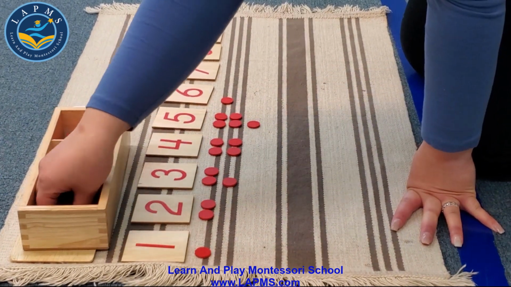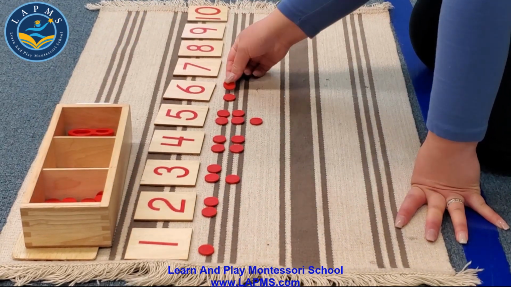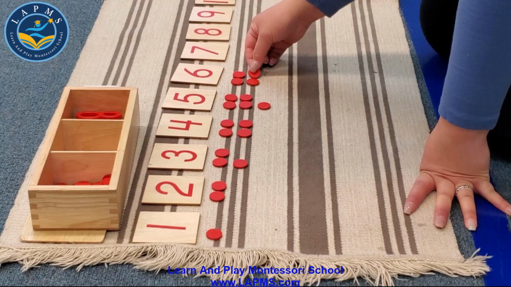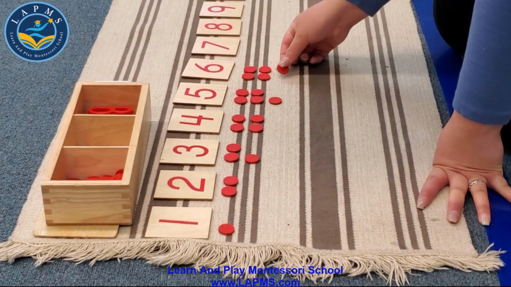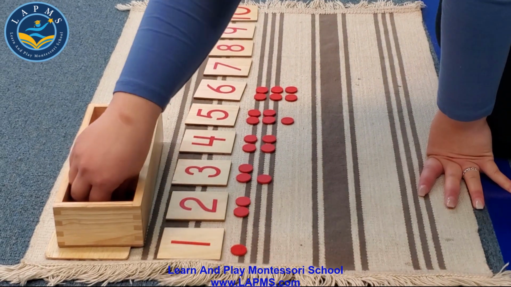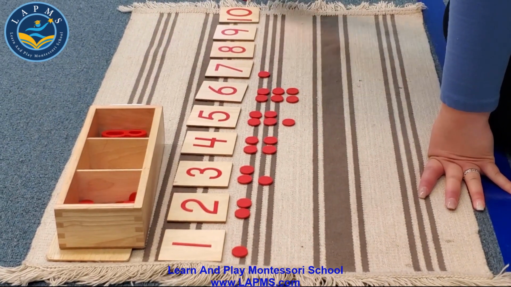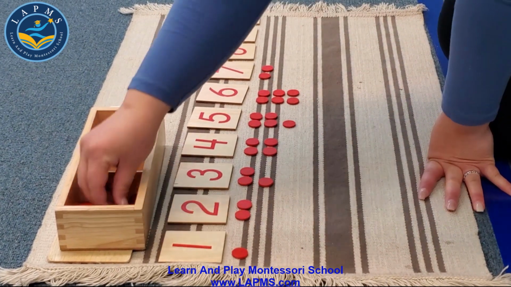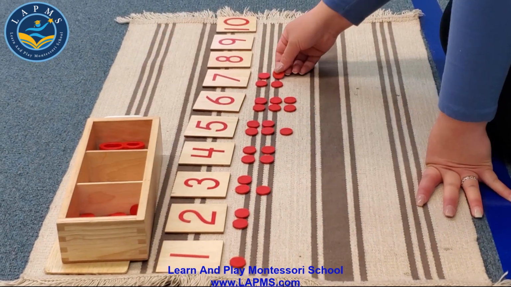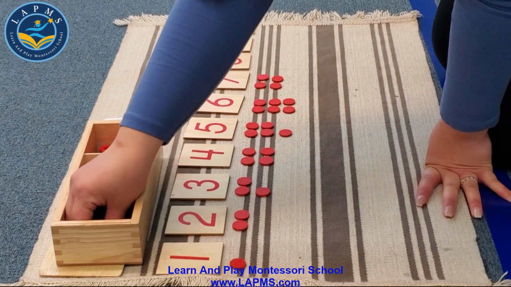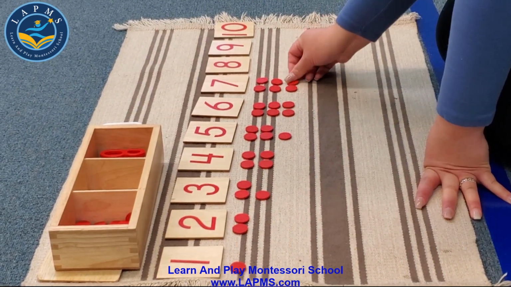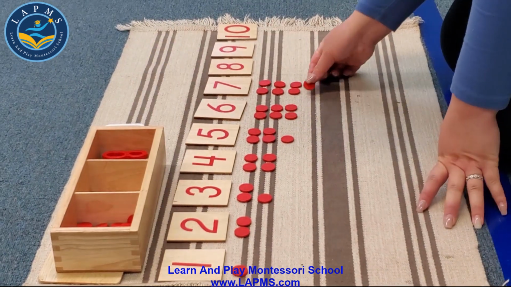Then 1, 2, 3, 4, 5, 6. Then 1, 2, 3, 4, 5, 6, 7.